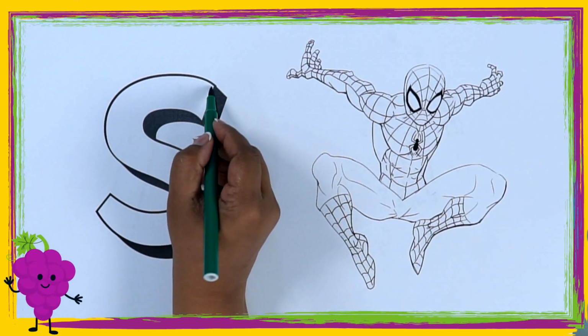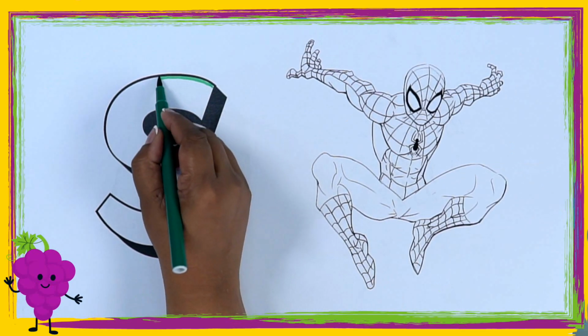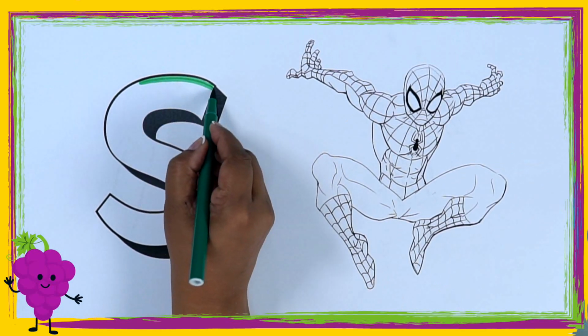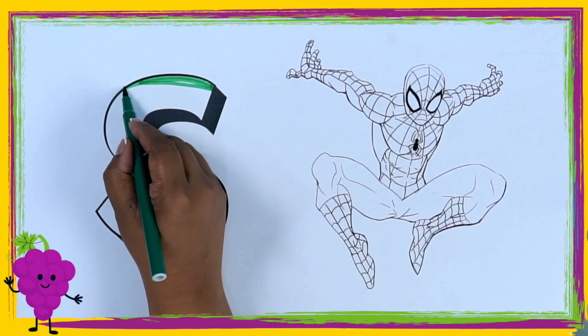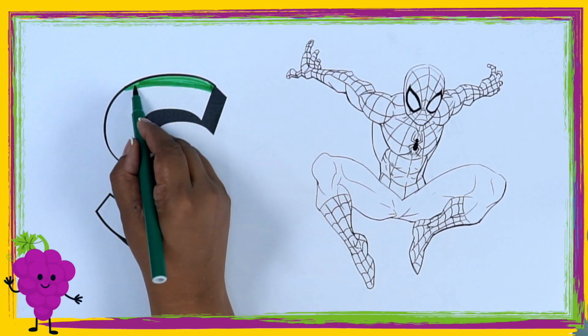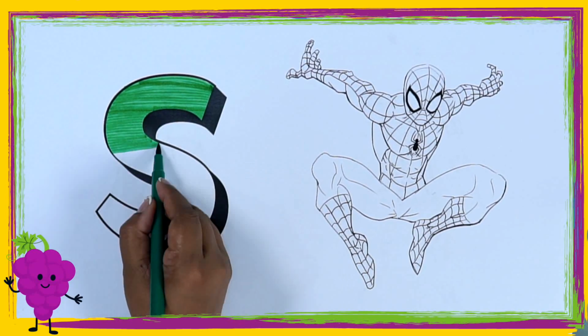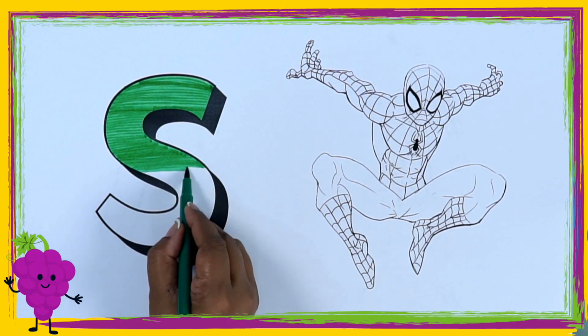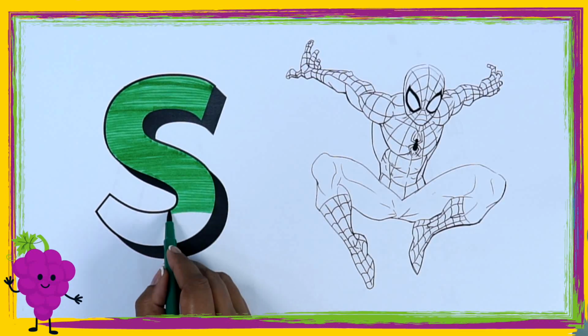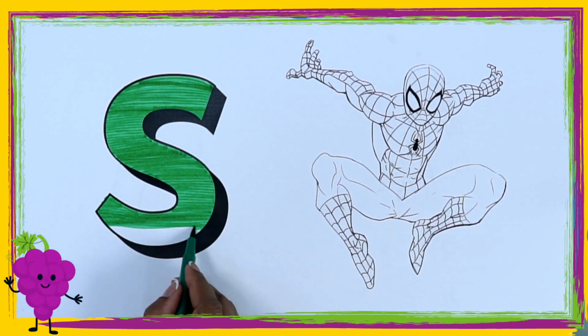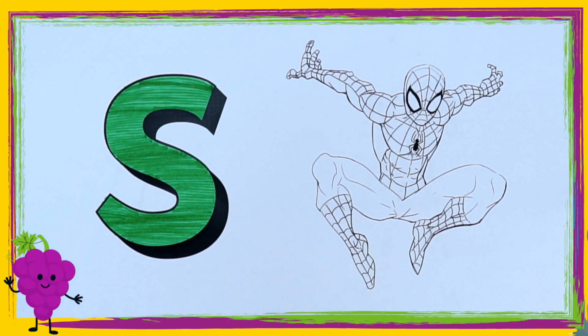Let's color the alphabet S and learn what mutant comes from it. S. Let's color the mutant.